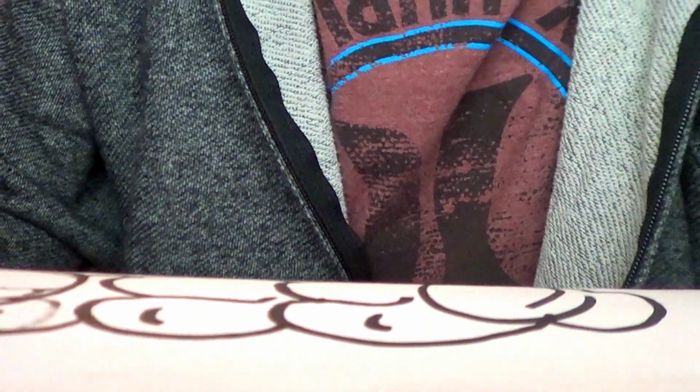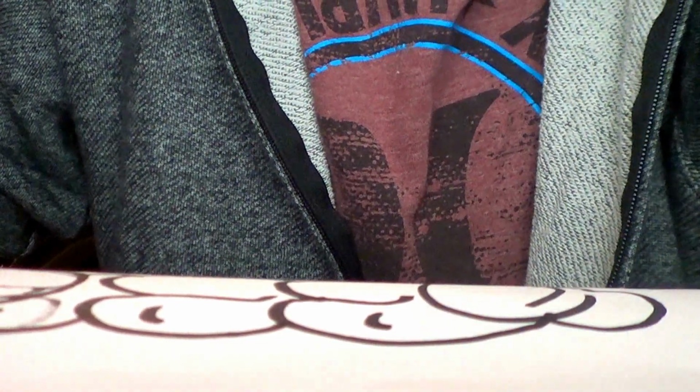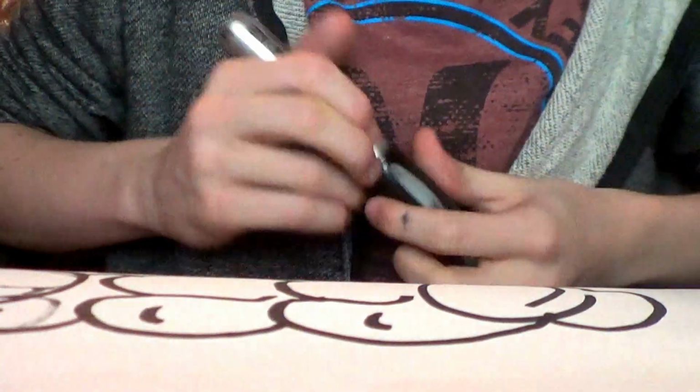Another good tip I could tell you guys is, if you live near a city, which I do, you could walk around the city and just look at graffiti. People will always have stickers. Personally, I do a lot of stencils. I don't write, so I'm not the greatest writer, but I'm pretty good at throw-ups.